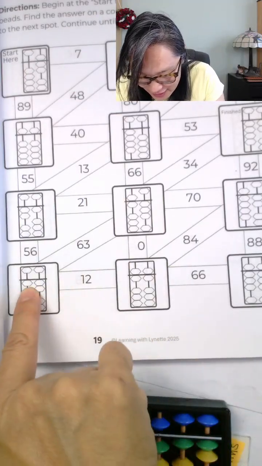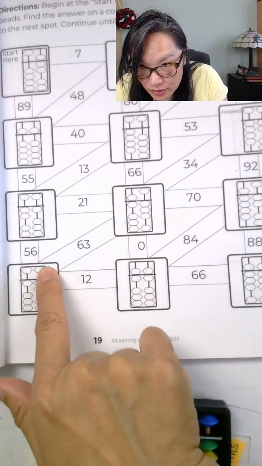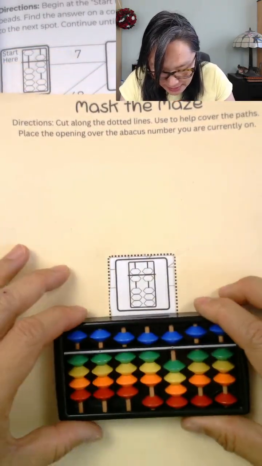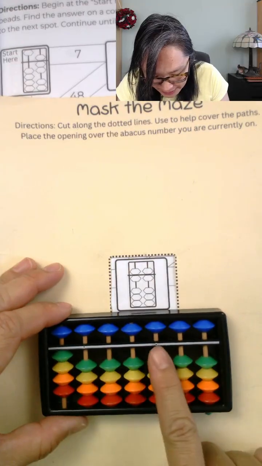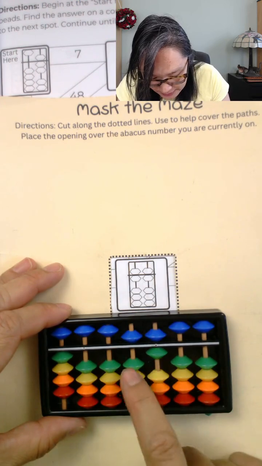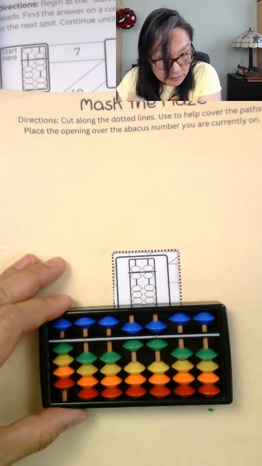So we have 12 and it'll take me to here. Because I have this answer, I'm just going to follow the path and go to here. So what is my next number? If I have my tens and my ones, I have 5, 5, 6, 6. So together, this makes what number?